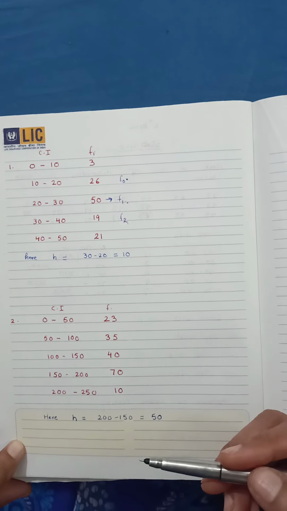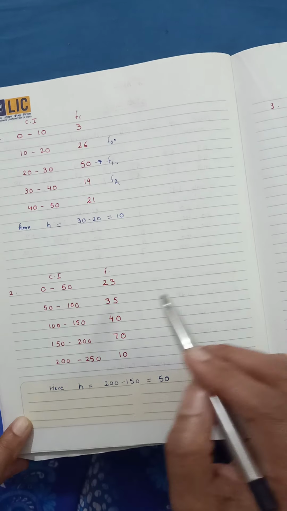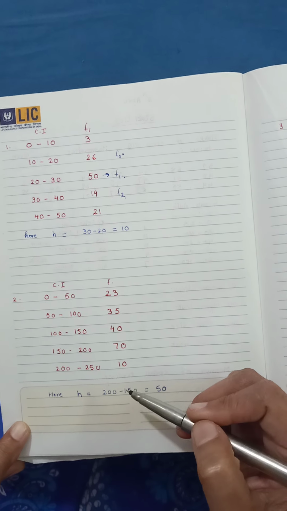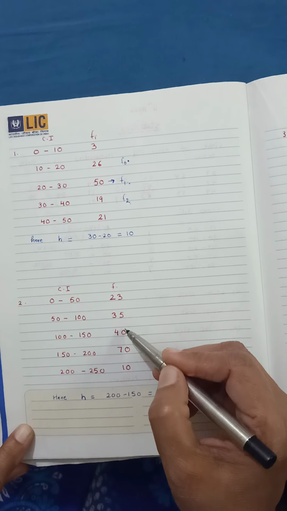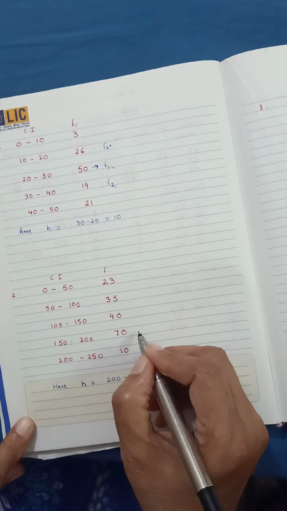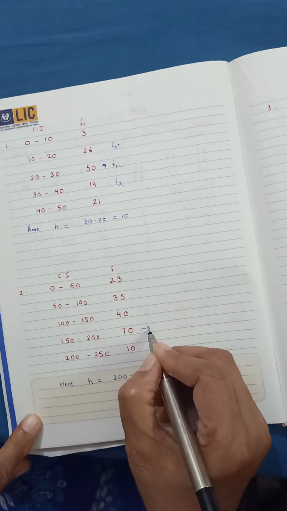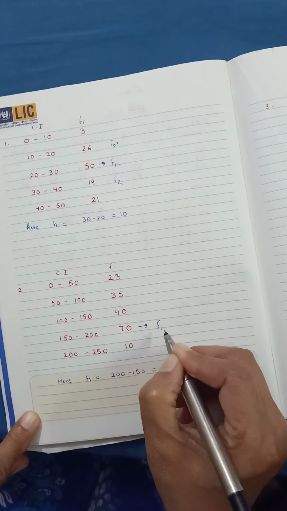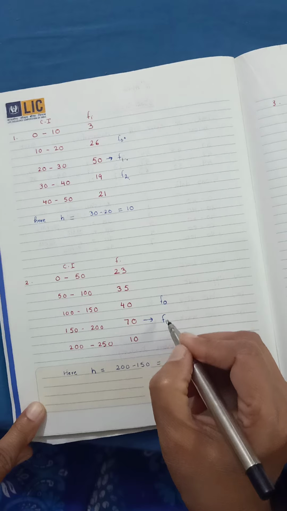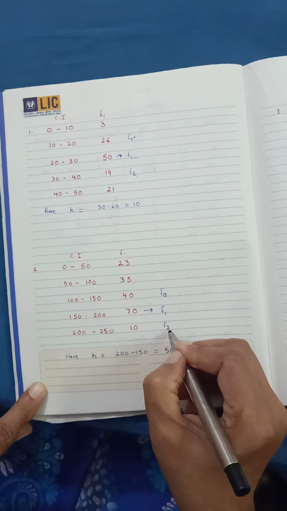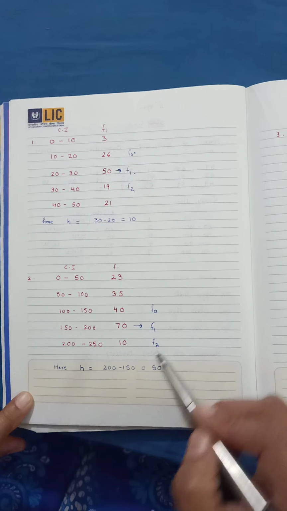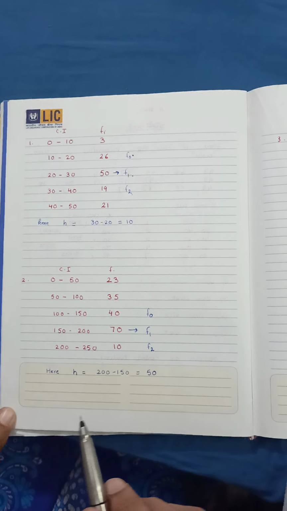For the second question, let us practice for the same thing. This is class interval. This is frequency. Now between this, what is the highest frequency? 70. So against 70, write down F1. Above it, write down F0. Below it, write down F2. And do not forget to check it 0, 1, 2. Well, it means it's correct.